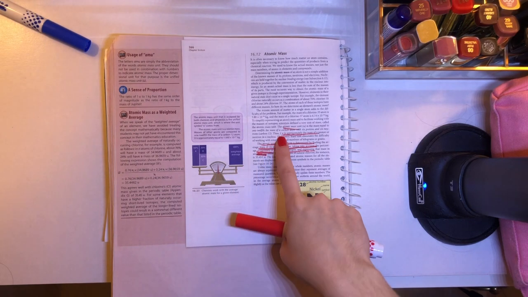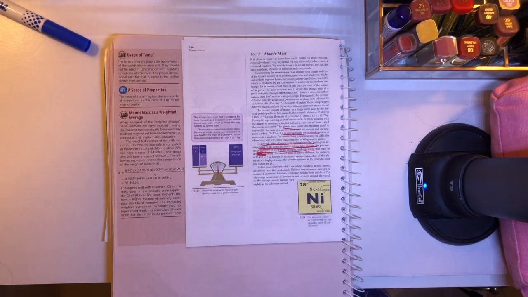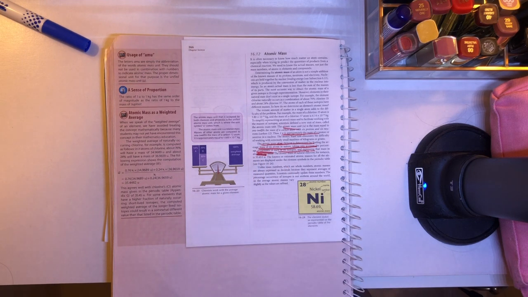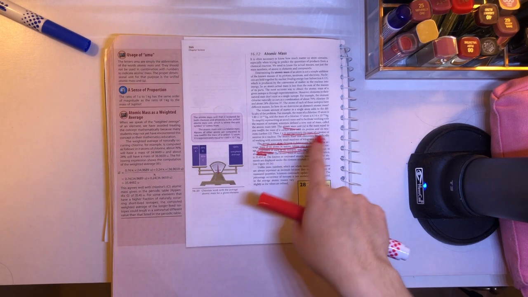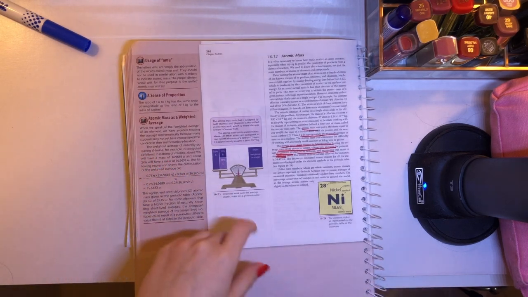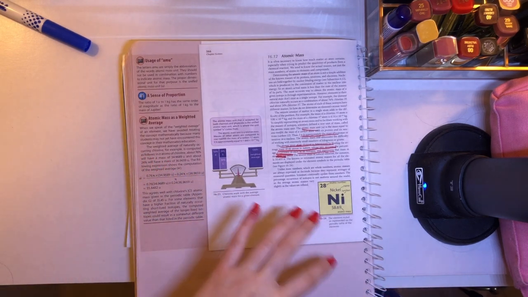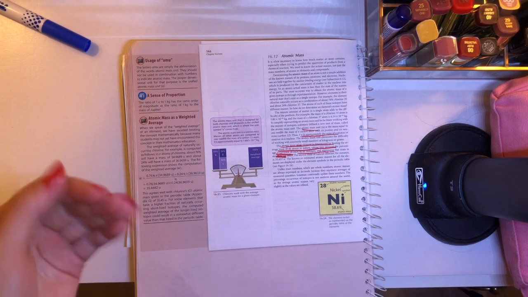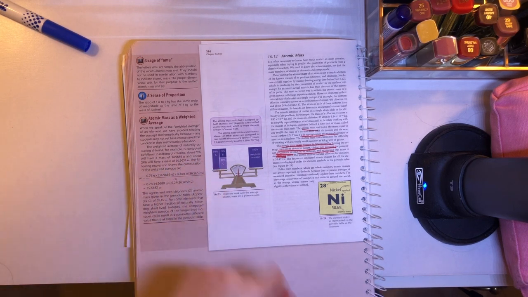Again, one atomic mass unit is equal to 1/12 the mass of a carbon atom with 6 protons and 6 neutrons, which is carbon-12. So basically, in order to find the atomic mass of something, you take its average, taking into account the percentage of the occurrence of each isotope.